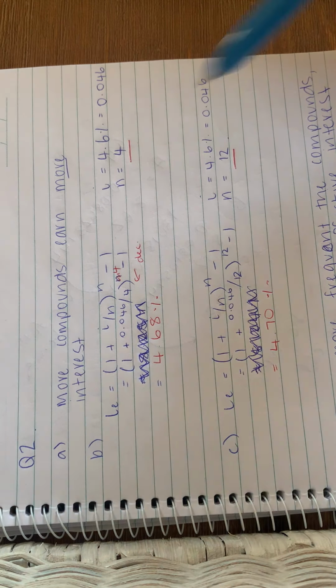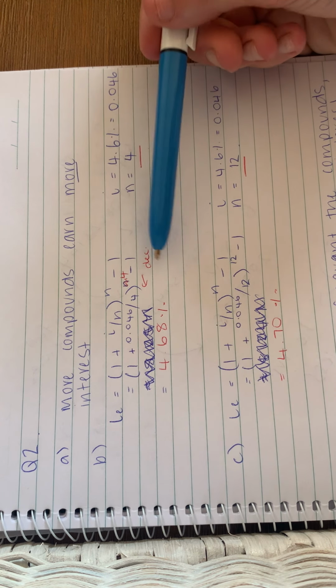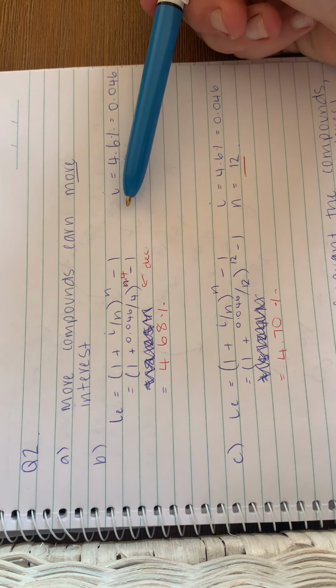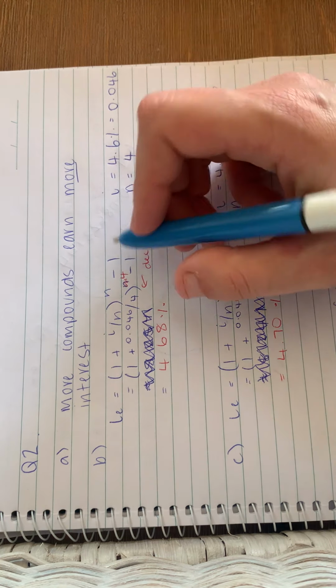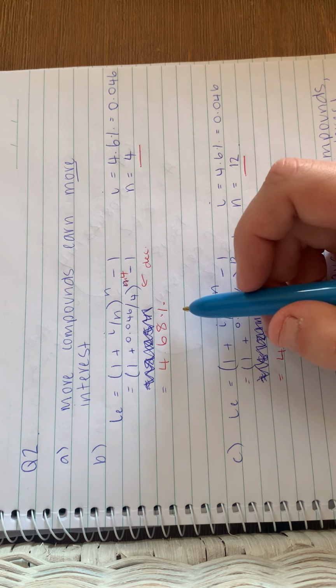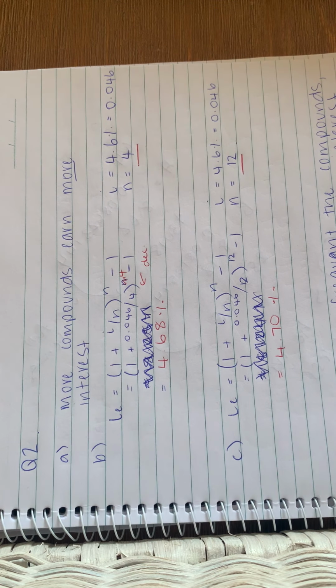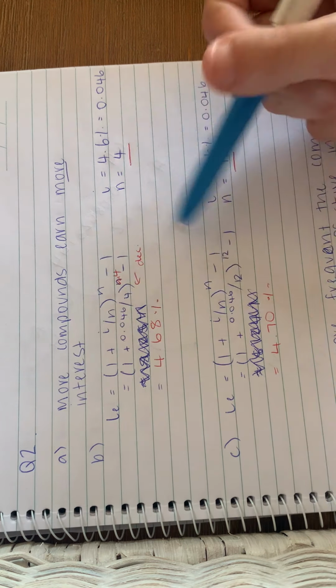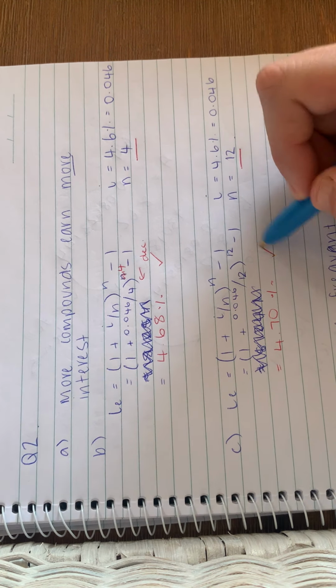4.70%. So anytime that I do ask for the effective rate, please give me the percent, because a rate is a percent, not a decimal. And that's what I'll be looking for. I don't know if I'd be cruel enough to take a half a mark off you, but conventionally, that's the unit that I'm looking for.